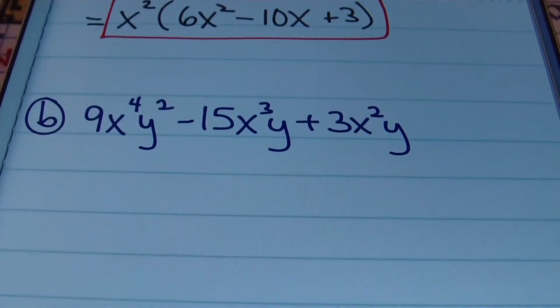In 2b, we have 9x to the 4th power y squared minus 15x cubed y plus 3x squared y. That's right. We have 3 terms. So I'm going to look at the coefficients first, then the variables.